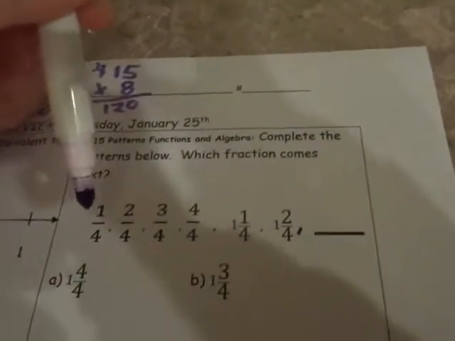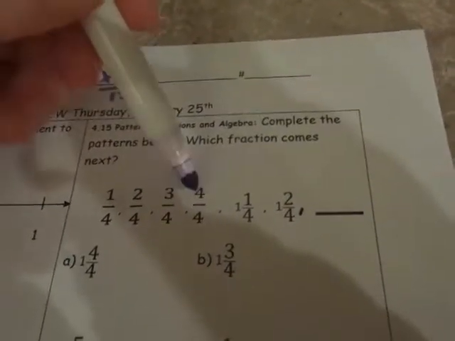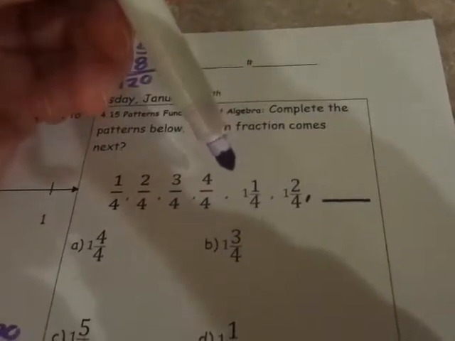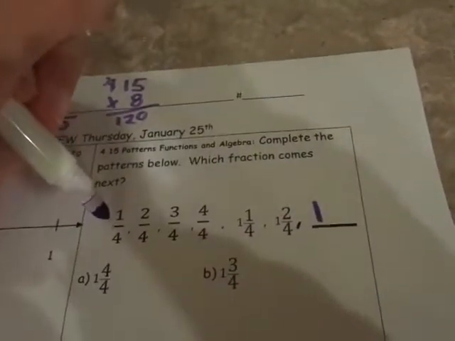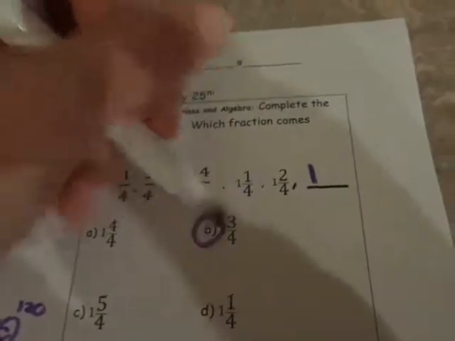Alright, complete the pattern below. Which fraction comes next? So let's look at these fractions. We have our benchmark fractions here. 1/4, 2/4, 3/4, 4/4. Then we have 1 and 1/4, 1 and 2/4. So I know I'm going to have a whole number that comes next, but now I just have to look at the patterns. 1/4, 2/4, 3/4, 4/4. 1/4, 2/4, 1 and 3/4 comes next.